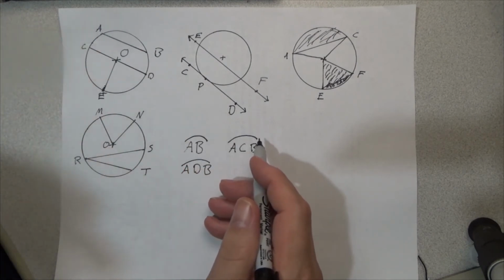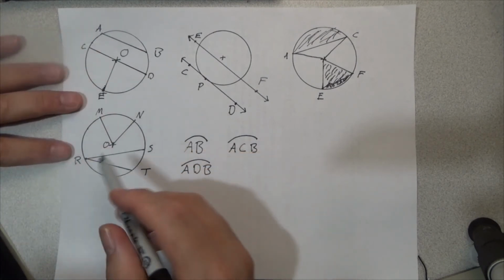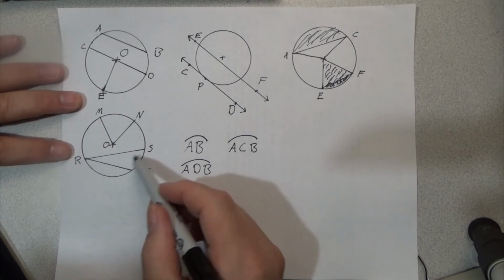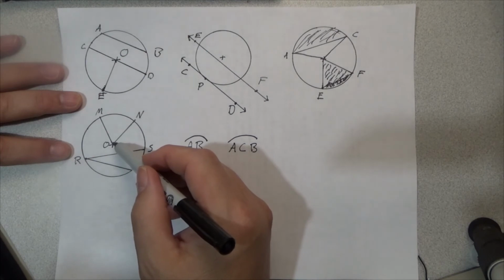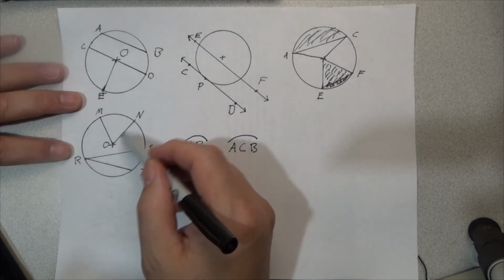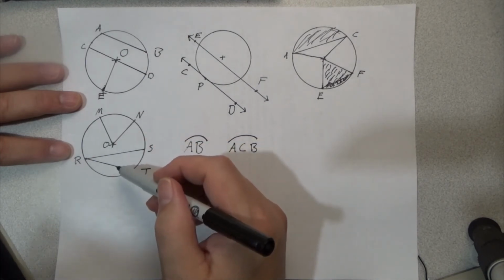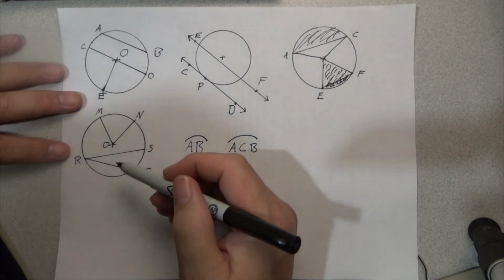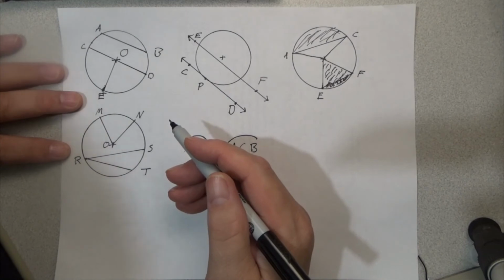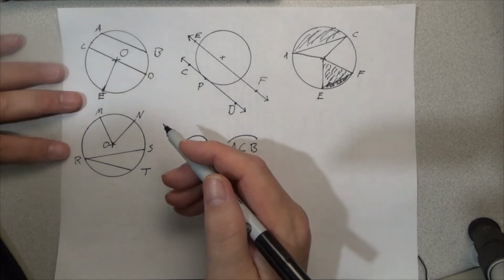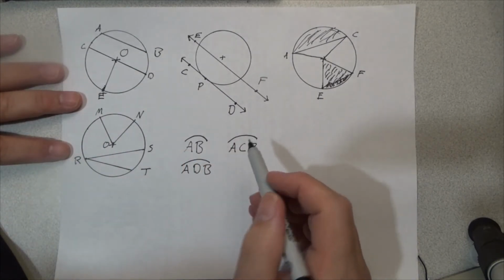An inscribed angle is one in which the rays or the edges of the angle are chords. A central angle is one in which the edges of the angle are radii. All of these definitions are on pages 612 and 613.